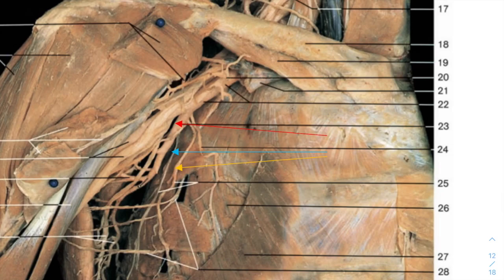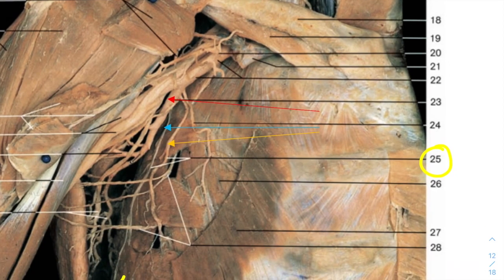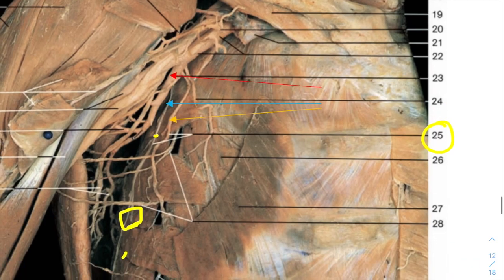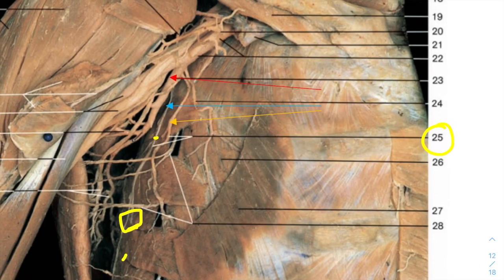If you try and follow this blue arrow down, or I guess it's at point 25, if you follow that nerve down, you'll see where it is attaching. Always follow what it innervates. Look at where it's going. It's going pretty much into your serratus muscle. You want to follow it all the way through.